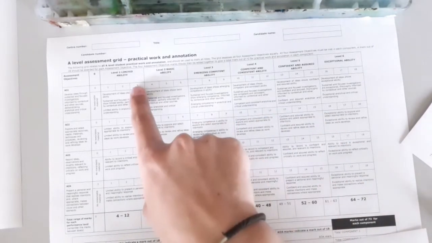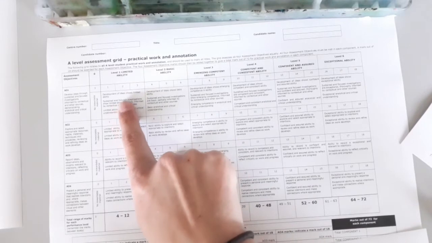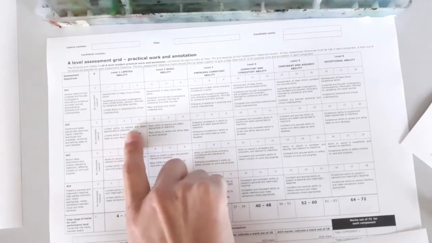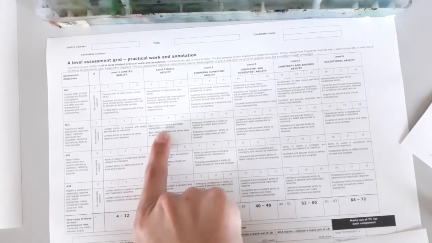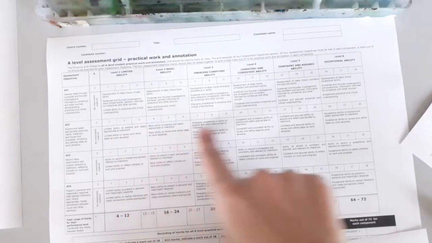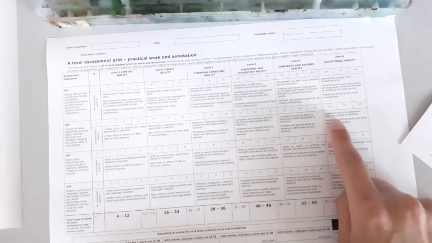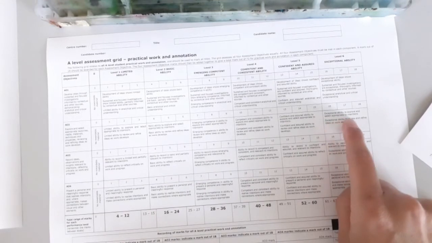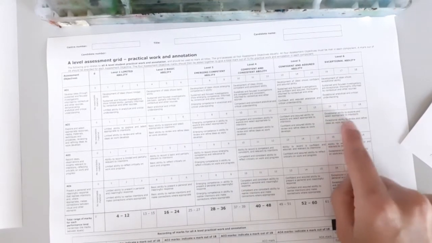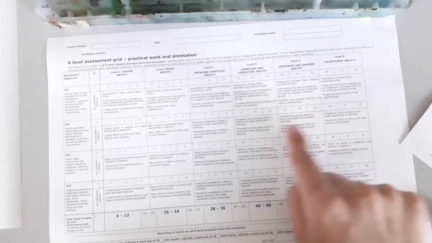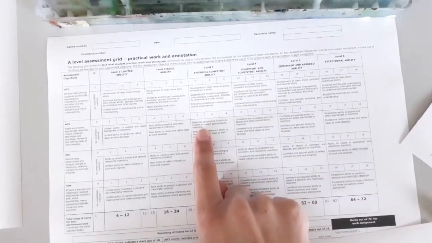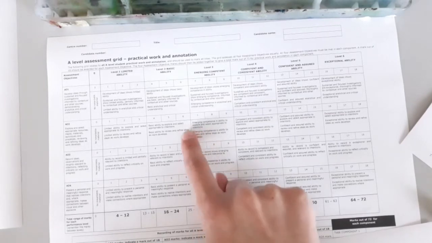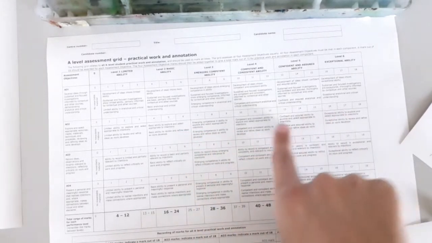So when we're reading these here, it says, for example, limited ability to explore and select appropriate intentions, basic ability to explore and select appropriate intentions, right up to exceptional ability to explore and select appropriate intentions. So what is exceptional ability? What is the difference between exceptional and confident and assured? And what does emerging competence look like? These are quite vague statements.